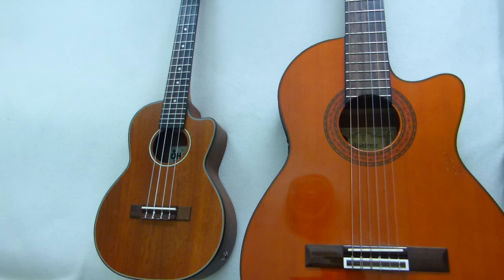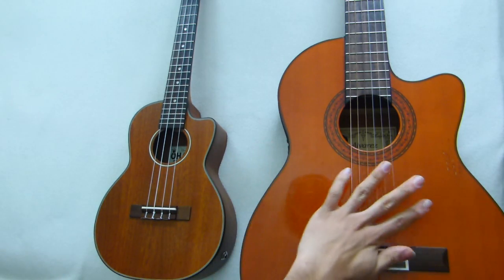Making this video mainly to inform people about the difference between a ukulele and a guitar. This is specifically if you play guitar and you're trying to transition from a guitar to a ukulele, or vice versa, from a ukulele to a guitar. And I'm just gonna talk about some of the differences and how you can start getting the hang of ukulele chords. So the first obvious thing is that ukulele has only 4 strings and this has 6.